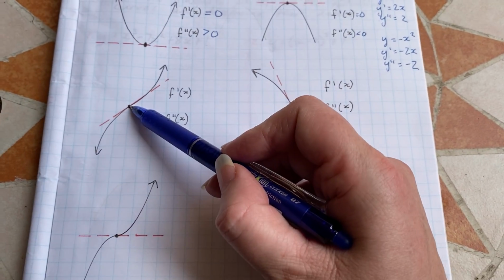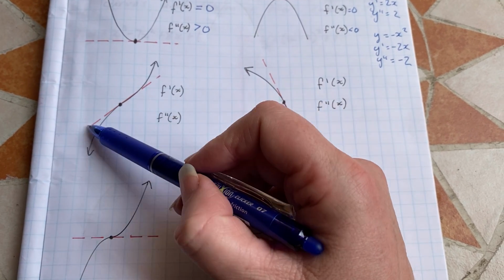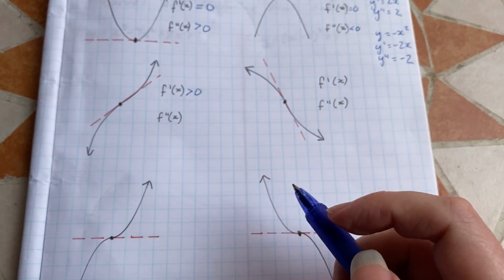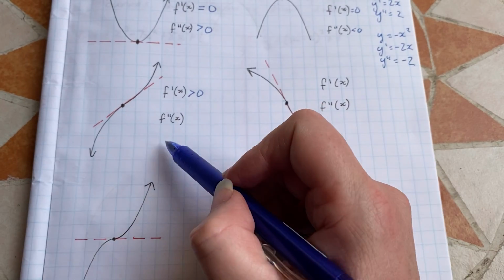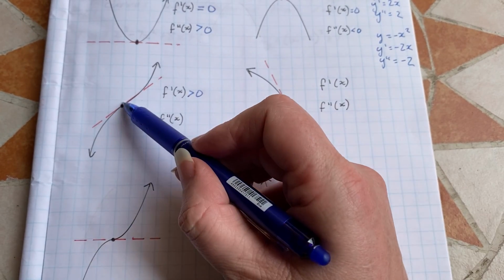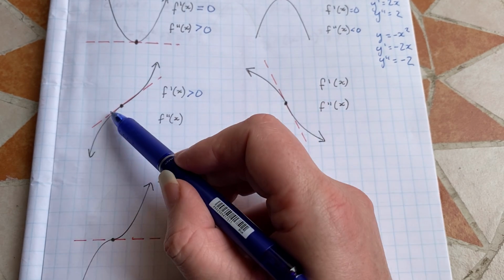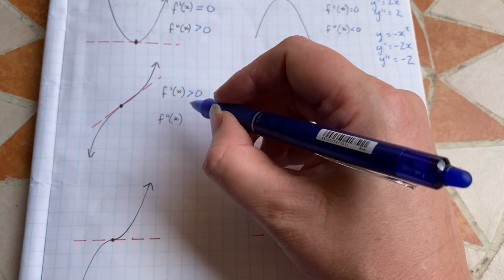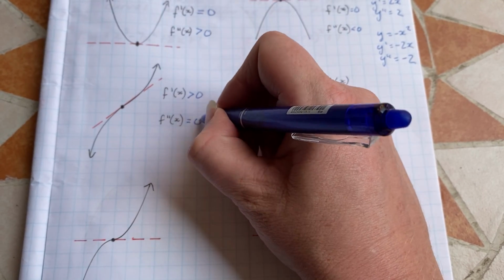Okay, let's look here. So at this point here, we can see that the gradient is positive, so it's greater than 0. The first derivative is greater than 0. The second derivative at this point, just to the right, it's concave up. Just to the left, it's concave down, so it's actually a point of inflection. So the second derivative would equal 0.